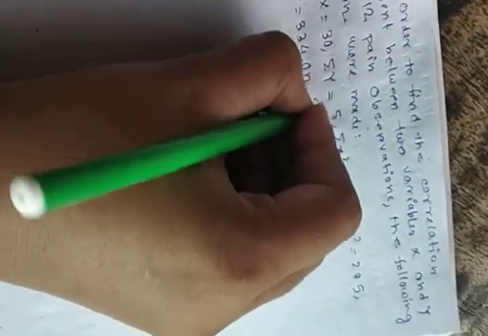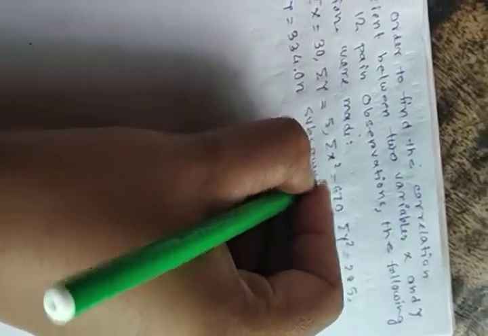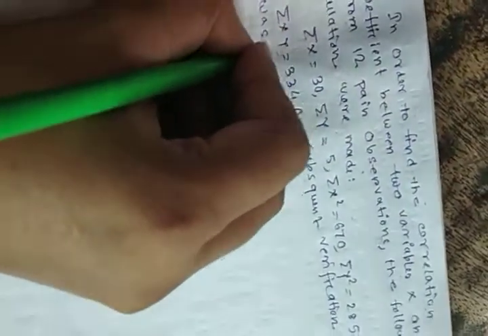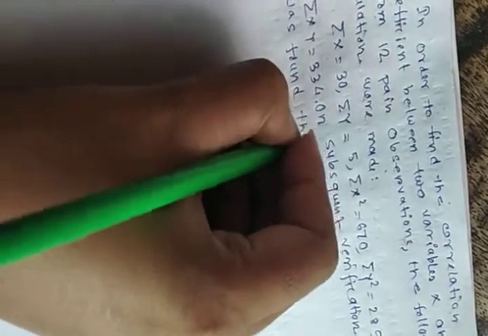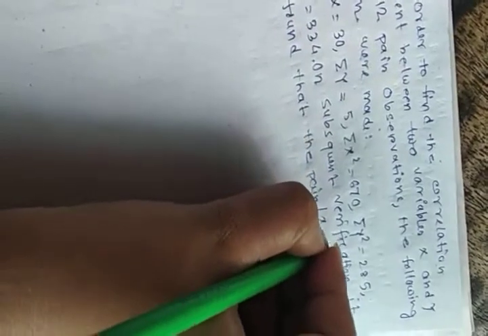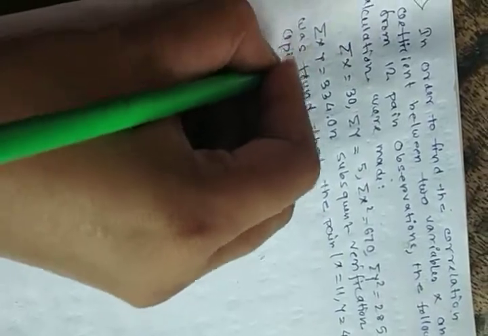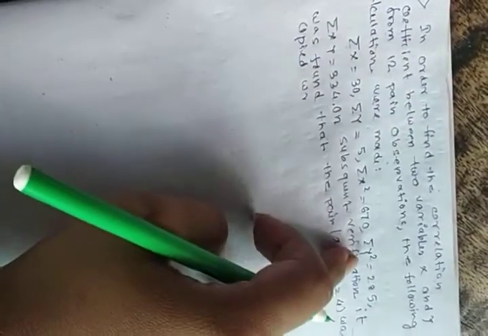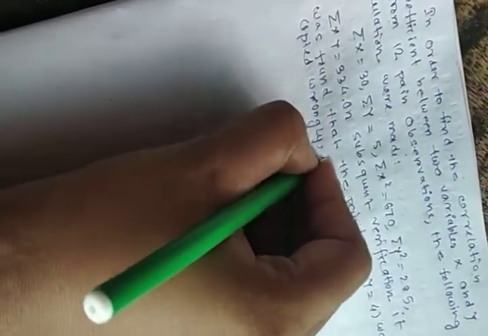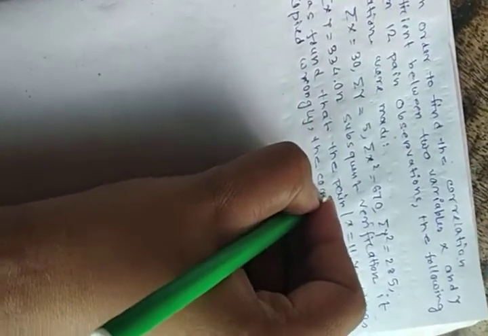On verification, it was found that the pair x equals 11, y equals 4 was copied wrongly. So that means all this data is incorrect. Find out the correct value.